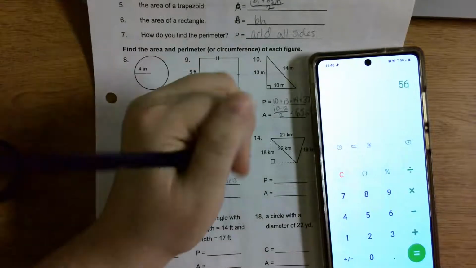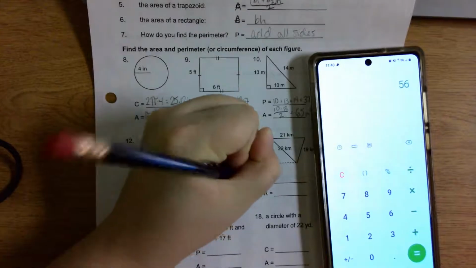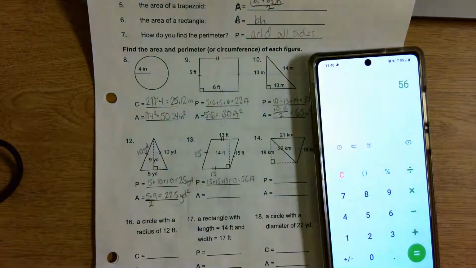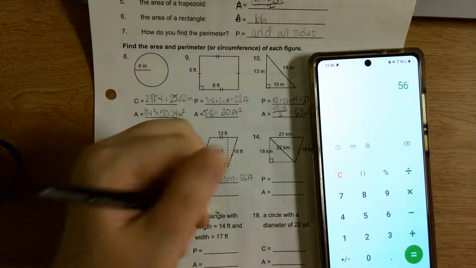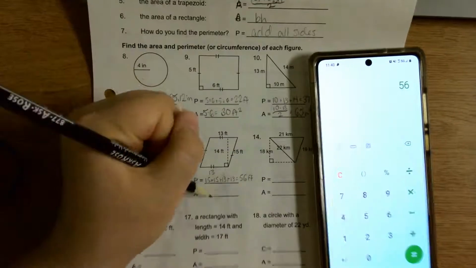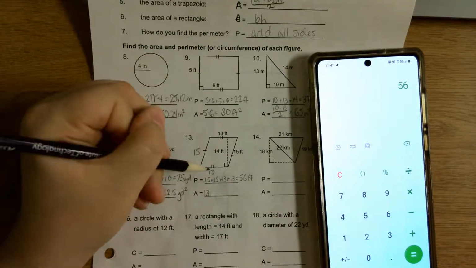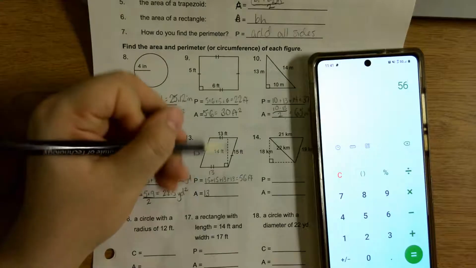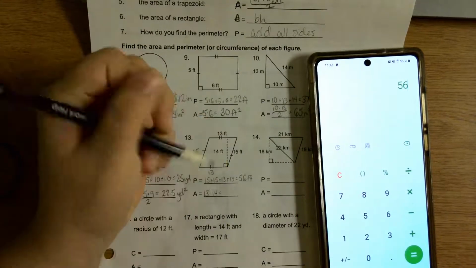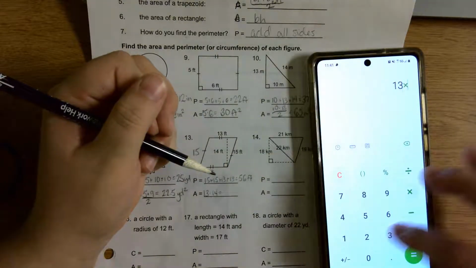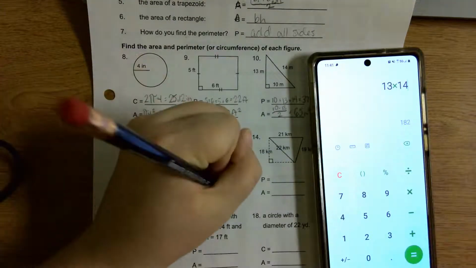And I'm going to get 56 feet. All right, if I'm going to do area, that is the base times the height. The base is 13. We're looking at the perpendicular height, which is 14. And 13 times 14 is 182 square feet.